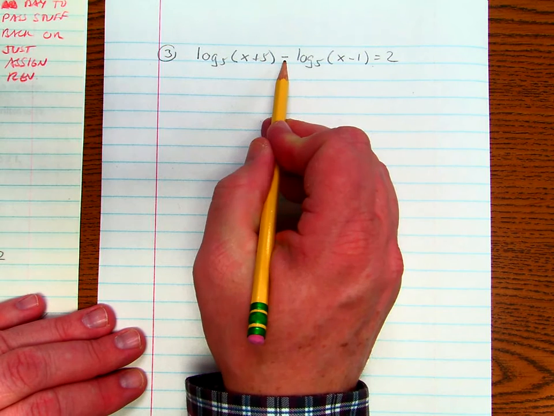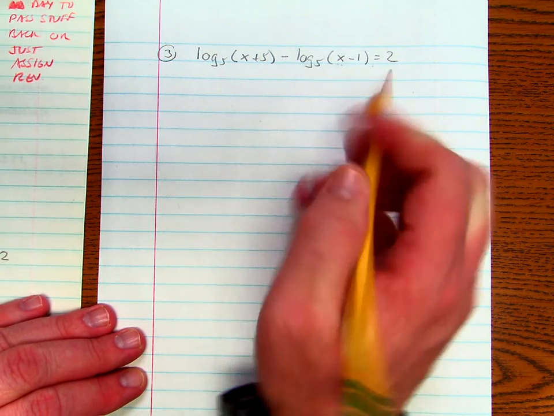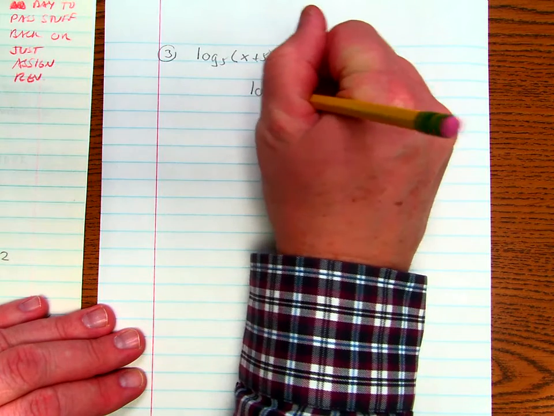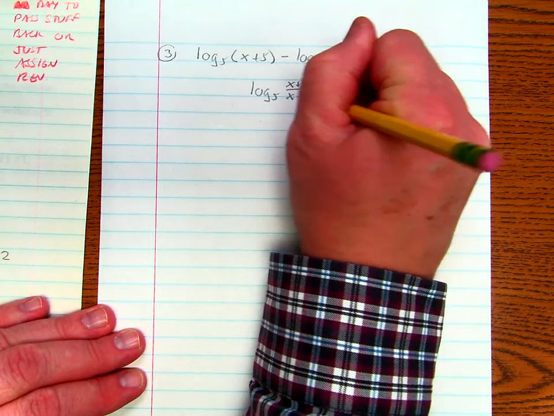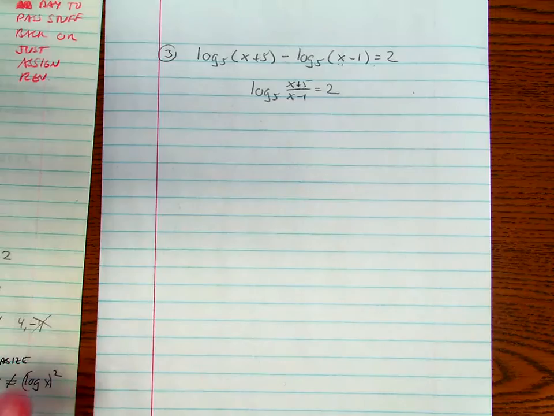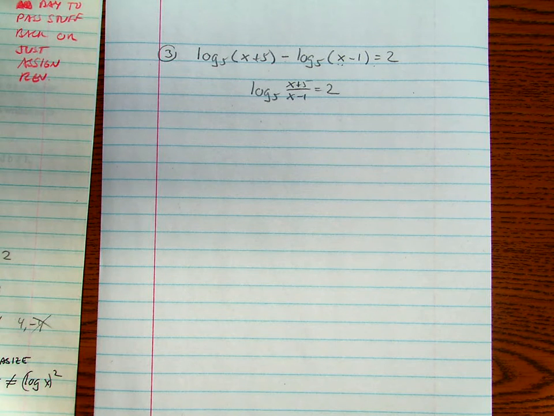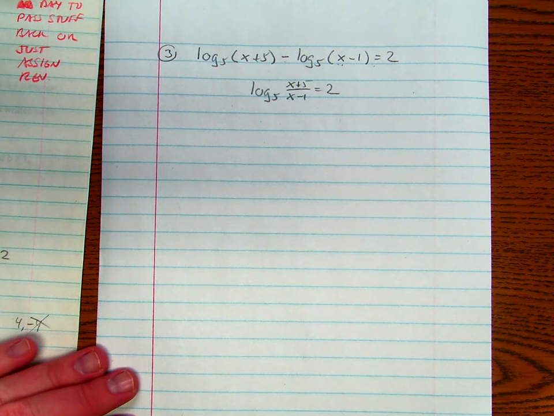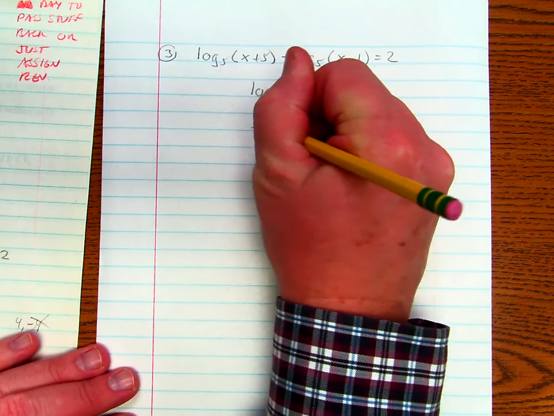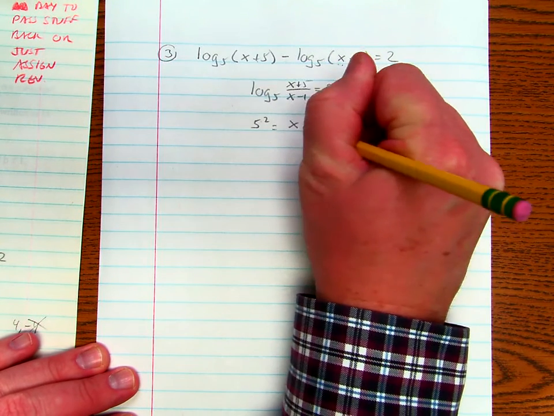Well, if that's a subtraction, we want to divide these two things. So that's going to be log base 5 of x plus 5 over x minus 1. If after we condense, we have log is equal to number, next move typically is going to be rewrite that exponentially. That's 5 to the 2nd power equals that fraction.